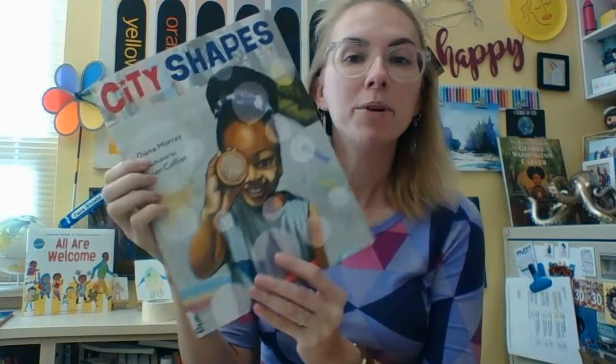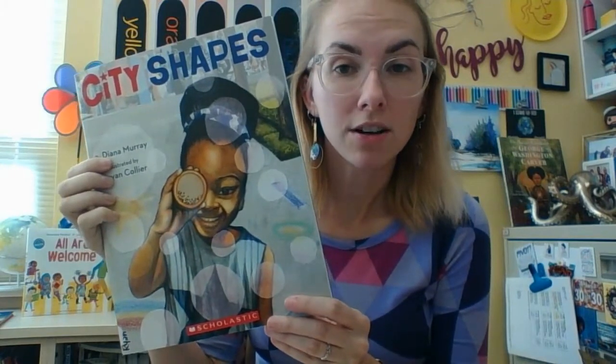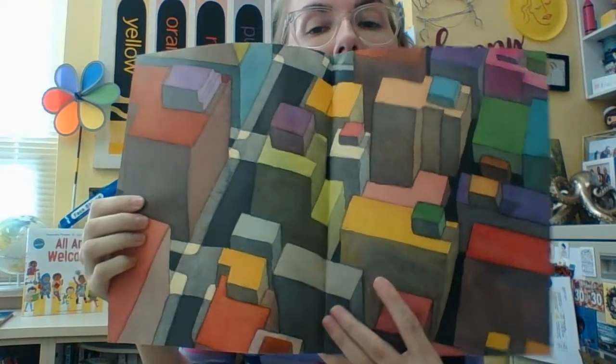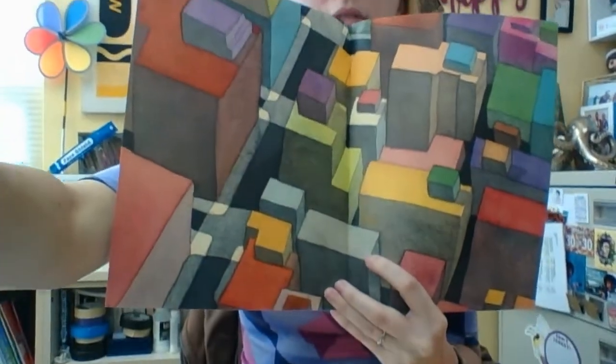I want to read you a story about shapes. The book I'm going to read to you is called City Shapes. Adjust my camera a little bit. There we go.